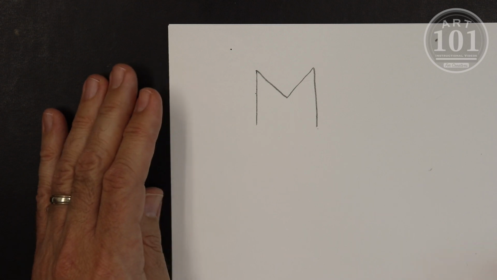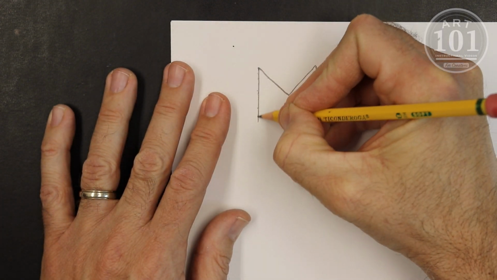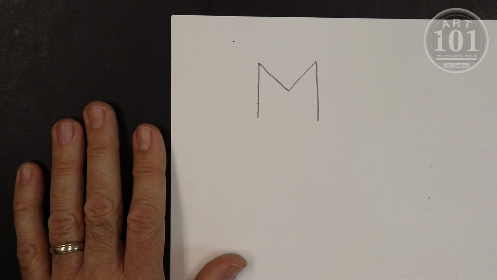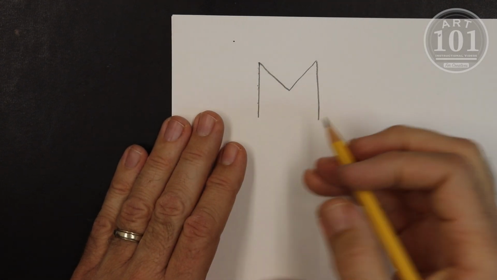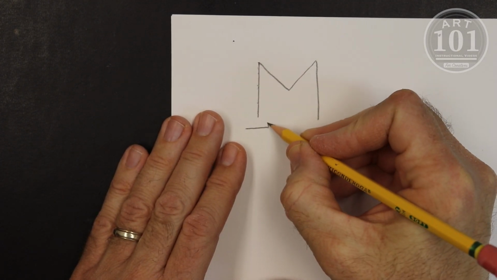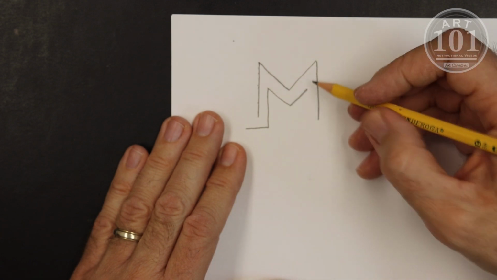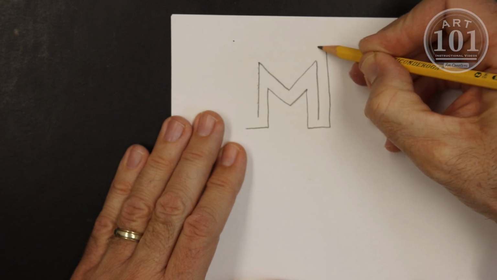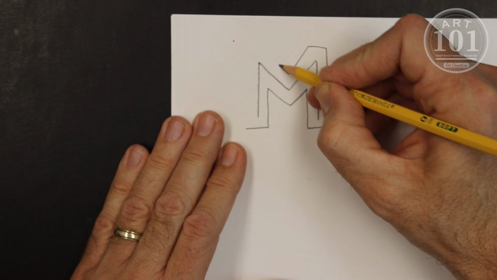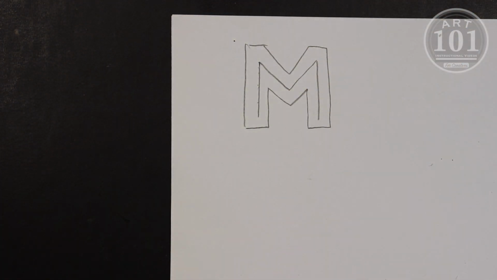All right, so we're going to go ahead and print. We're going to do a capital letter here. And as you can see, it's pretty simple. There's not a lot of dimension to it. So what we're going to do now is we're going to outline our letter, trying to keep the space in between consistent, about the same amount. Very simple, right? Very simple.